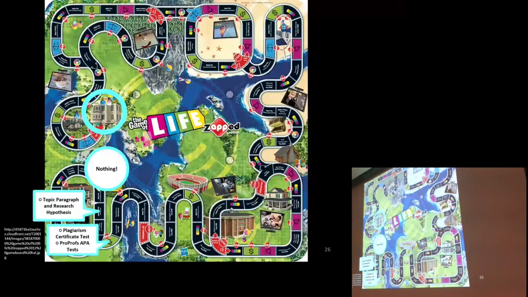Topic paragraph and research hypothesis. This is going to be the first little piece of writing that you do. And this is just so that we can get solid on exactly what it is that your research is going to be about and what you hypothesize to find based on the background theories that you've looked at. So this is going to be your first sort of commitment to the project that you're doing, where you're saying, I've thought about it, I've looked at these different possibilities. This is the one that I'm going to go with. And that's going to be one of the first things that you submit.